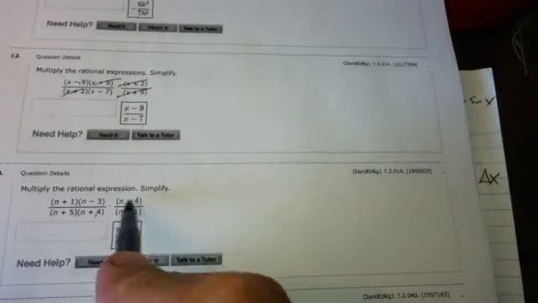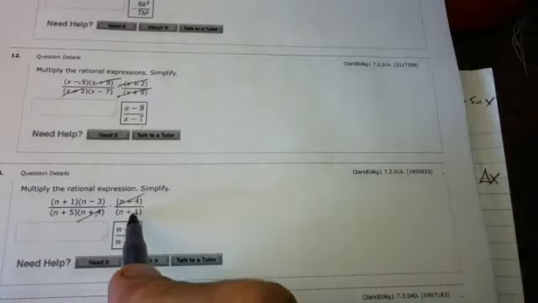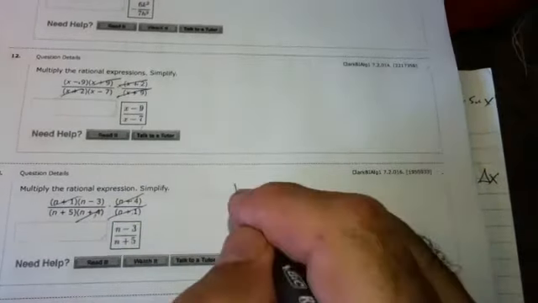N plus 4 here and n plus 4 here. You see that? One numerator, one denominator. N plus 1 and n plus 1. What is left? N minus 3 and n plus 1. All right, now be careful.